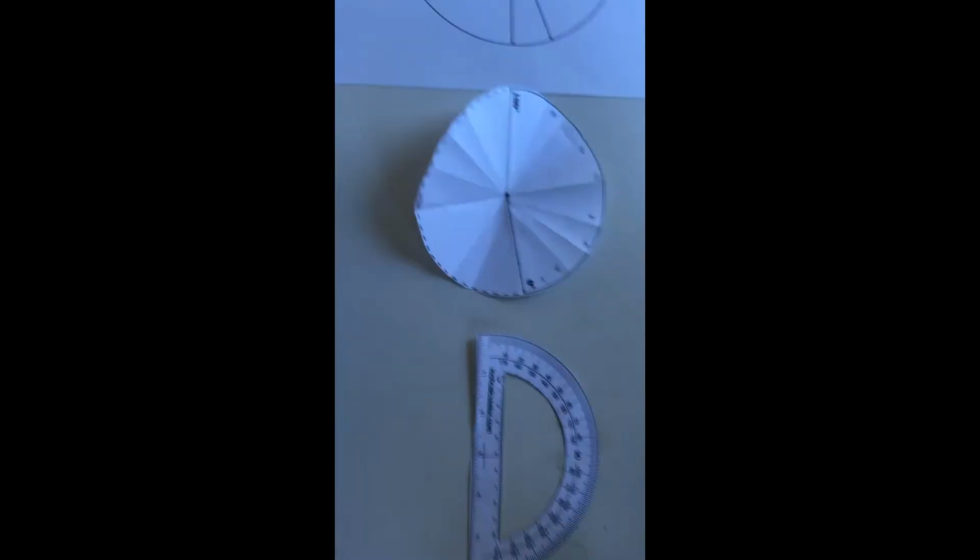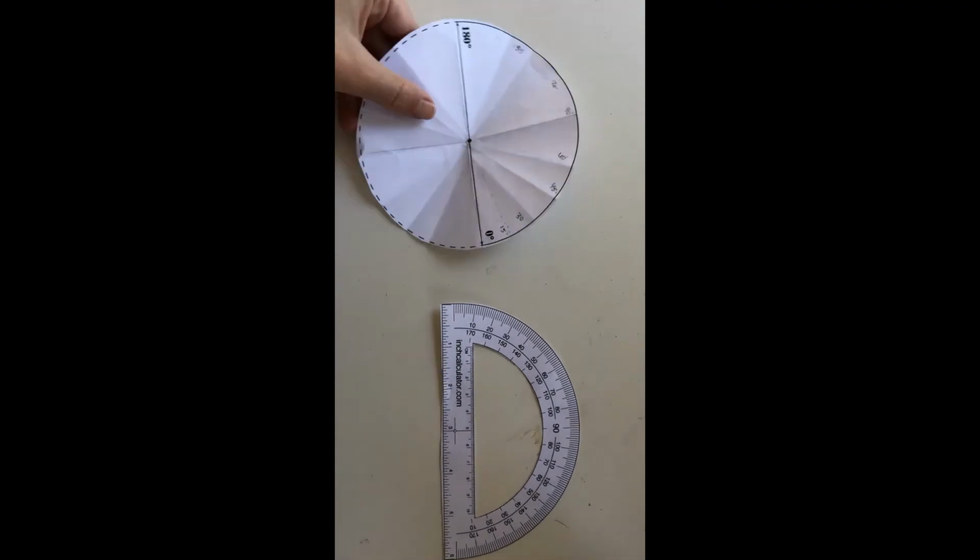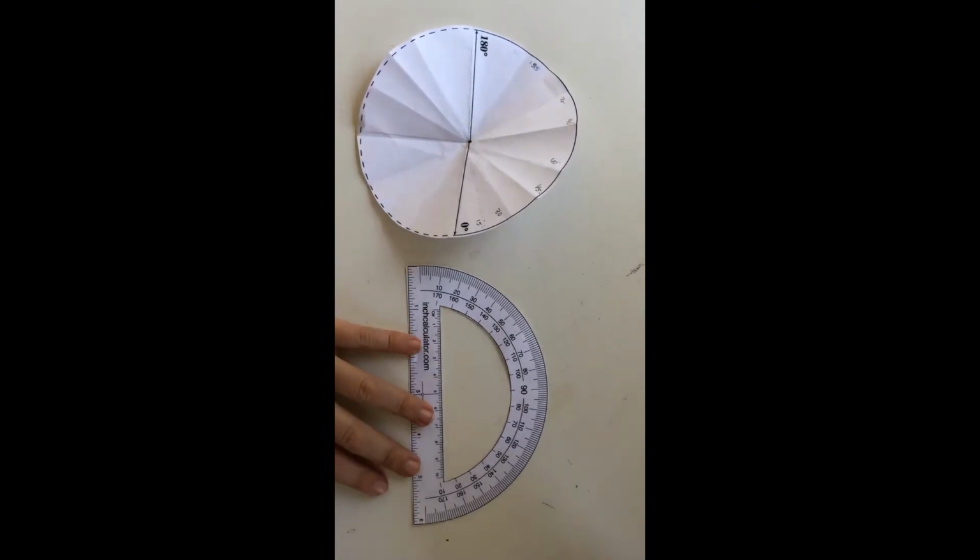And I actually printed out a protractor from Google. Okay, so we're going to compare the angle ruler and the protractor.